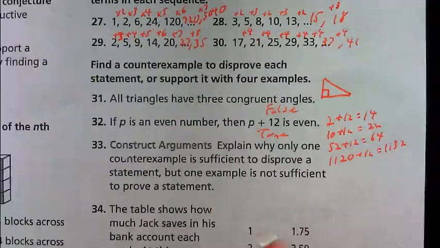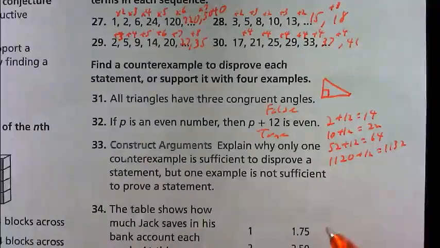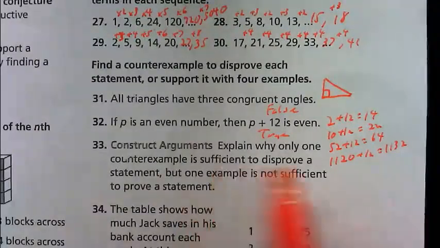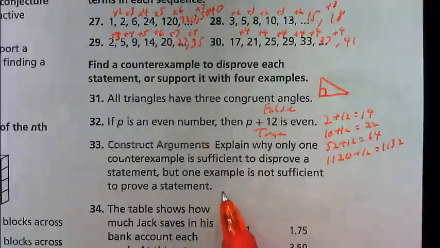Even though I came up with those 3 examples, there's plenty of false examples or counterexamples that would disprove that statement. So again, if you can find one thing to disprove it, it is automatically false. So again, it doesn't matter the number of examples. If there's one counterexample, it is false.